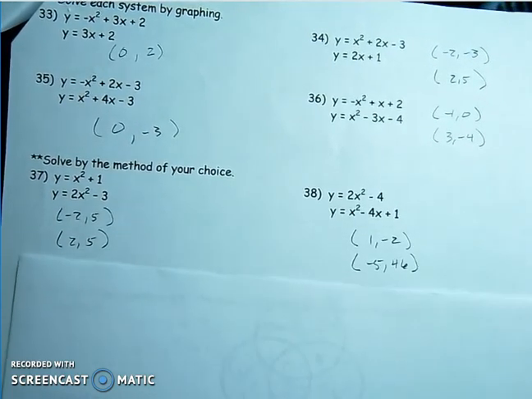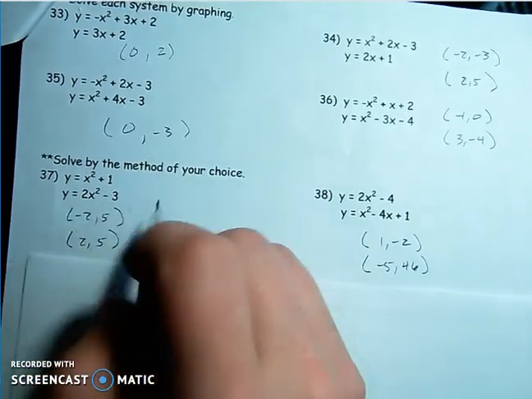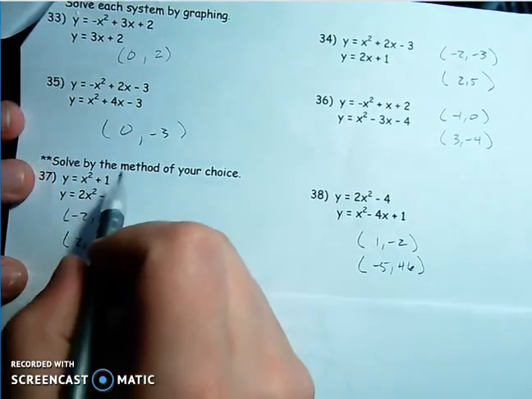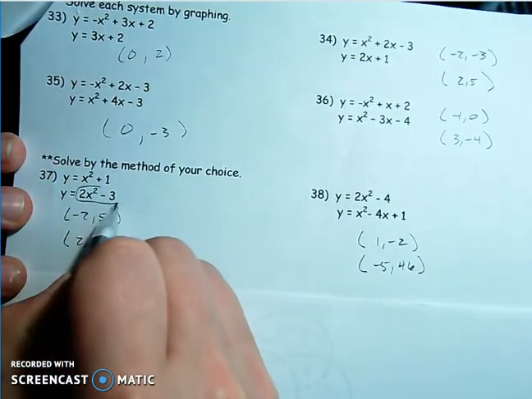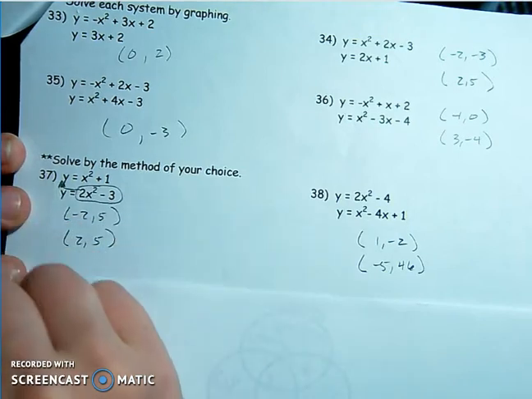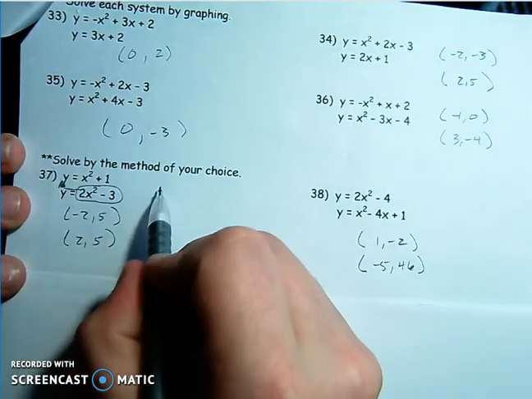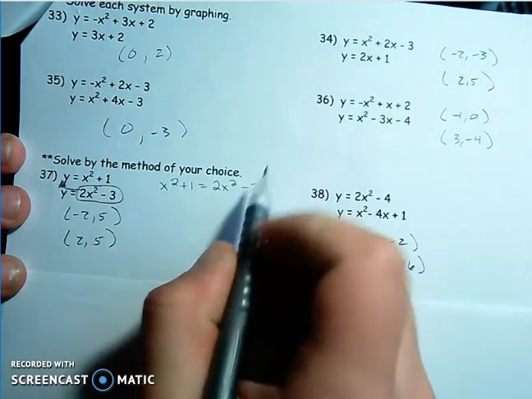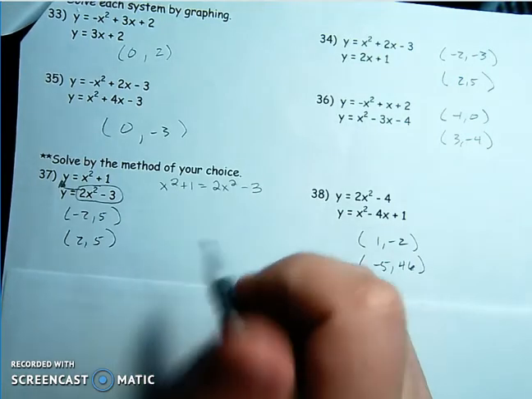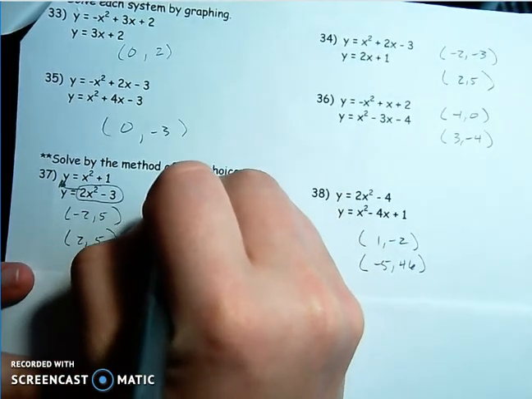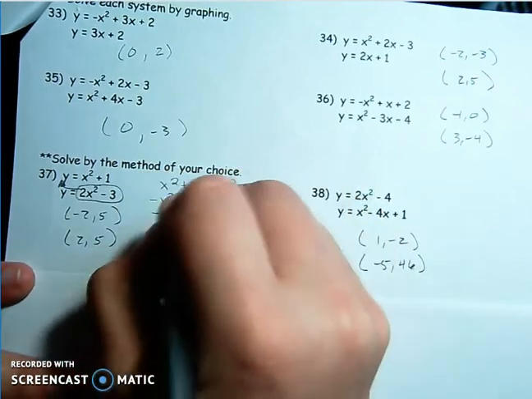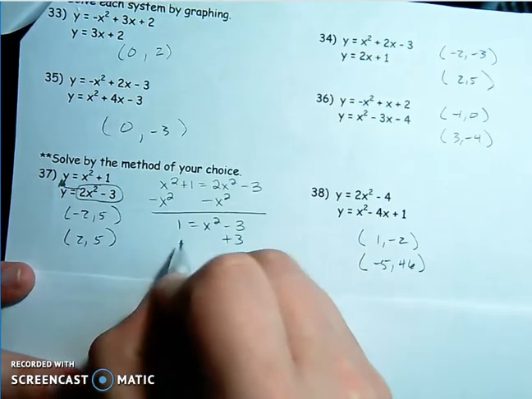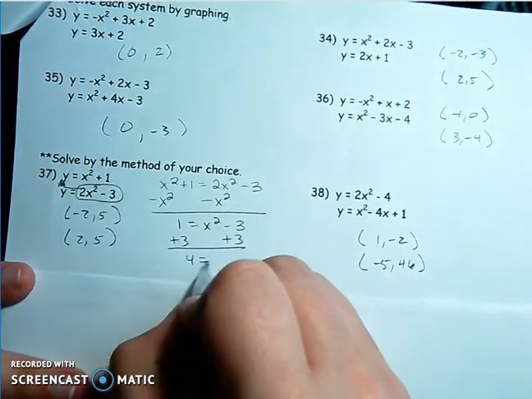So let's look at these, because these are just the answers that we have. I'm going to show you how to do this with substitution, and then you can solve the other one however you choose. Substituting means we are going to take this equation and literally substitute it in for y. Because both of these say y equals, I can say x plus 1 equals 2x squared minus 3. Then you're going to get the x on one side and solve it. The easiest way to do that is to move the smaller variable. So that gives me 1 equals x squared minus 3. I'm going to add 3 to both sides, trying to get that x squared by itself.